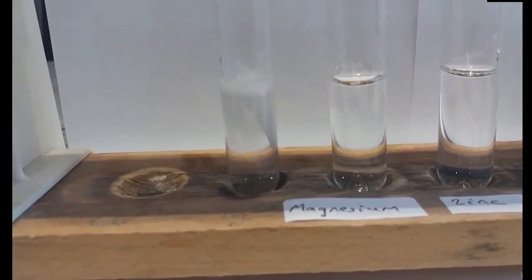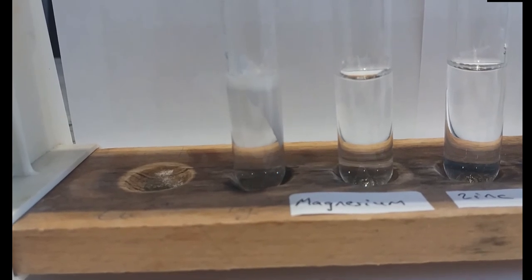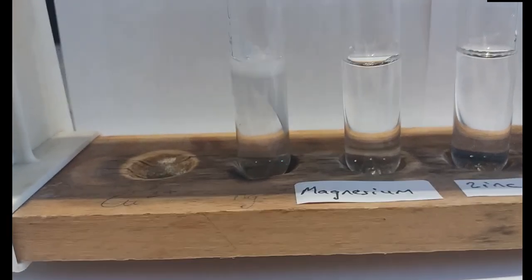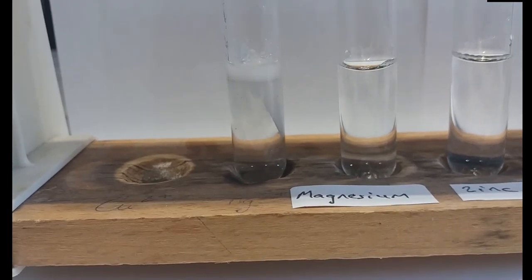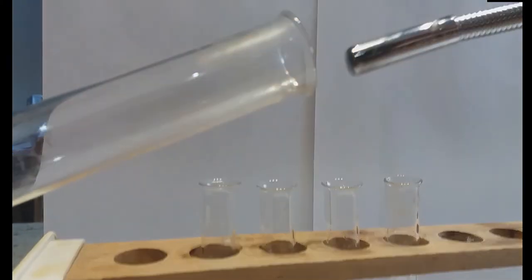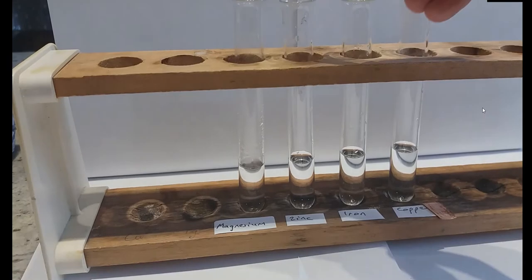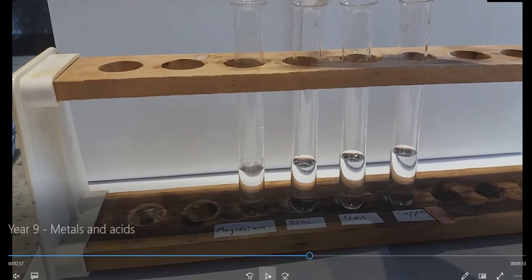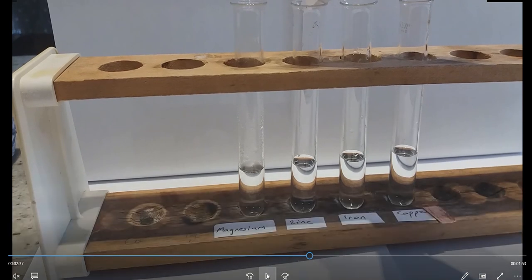I got my daughter to hold the camera. She was a wee bit nervous, as you'll see whenever the test goes off. No need to be, but it's very difficult to do. So there's the hydrogen, and you'll see that the camera jumps a little bit. It's quite a good reaction. You get quite a pop with it, and therefore that was hydrogen being given off.